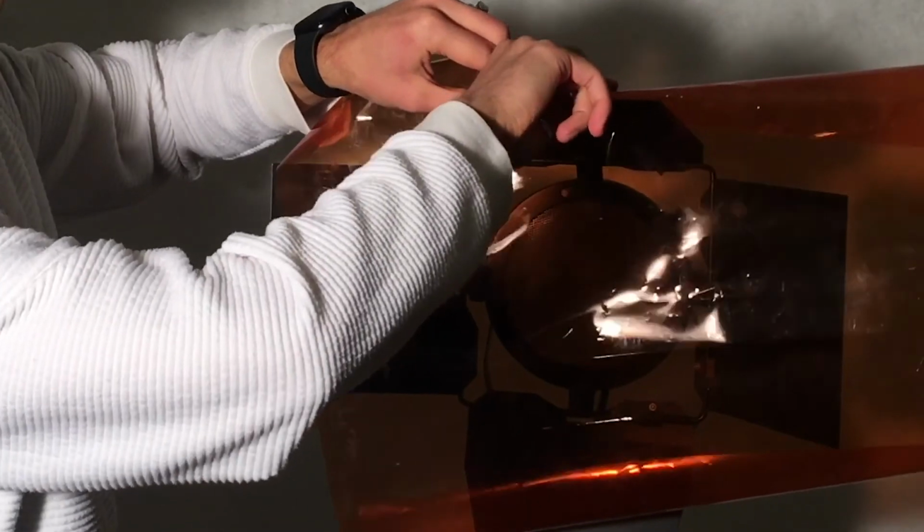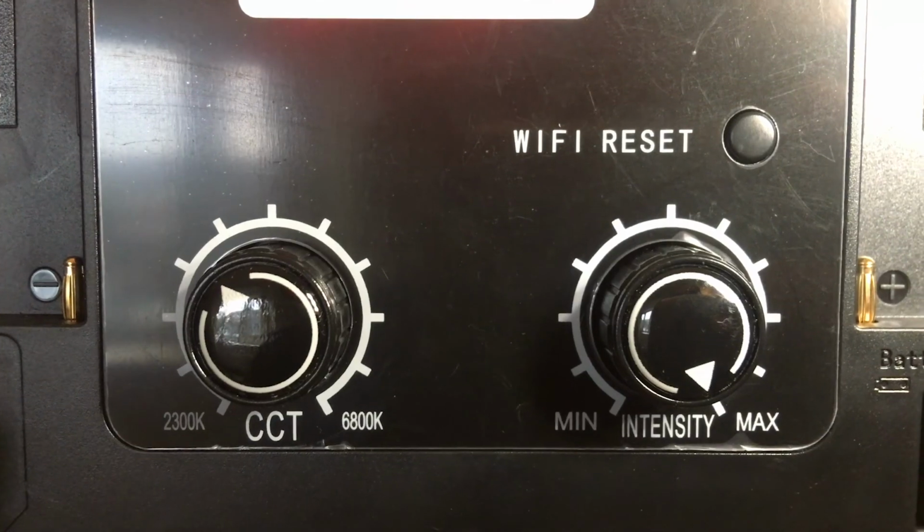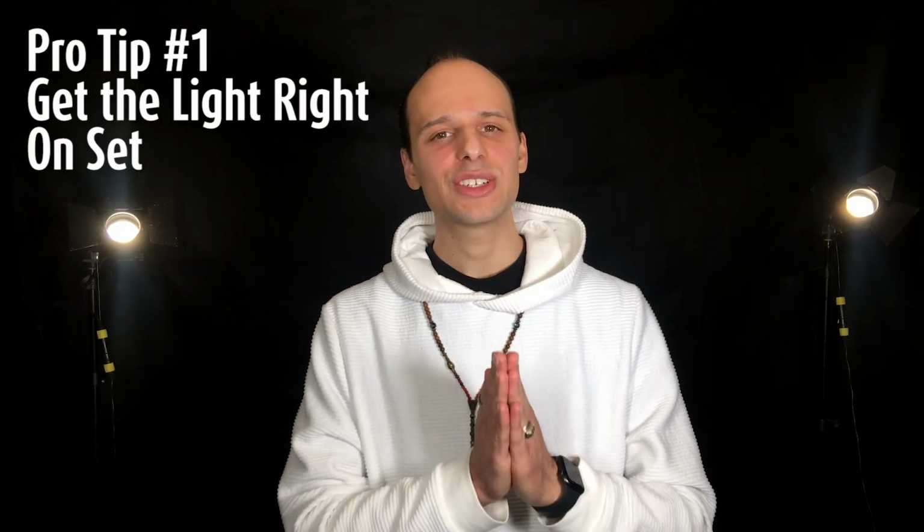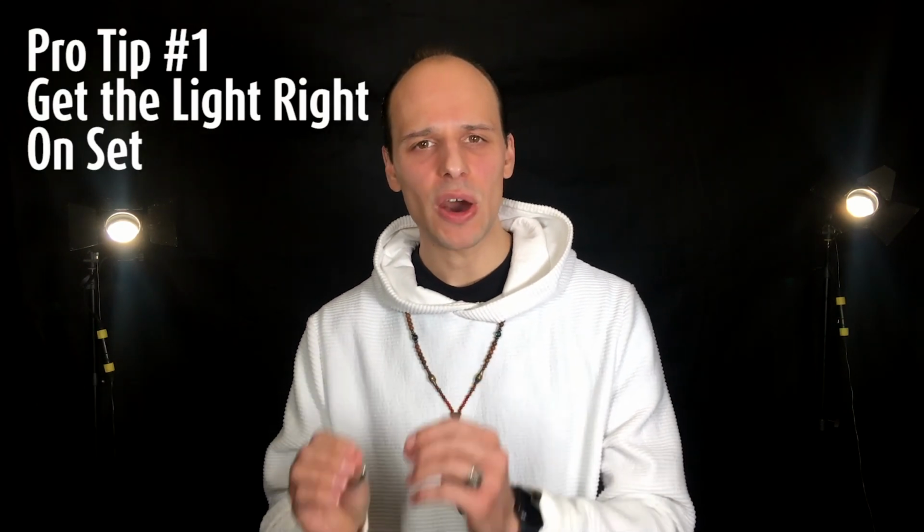It's worth mentioning that of course you can change the color temperature whilst you're filming. So with tungsten, for example, you can use filters. With LED, you can actively change the light output. What I will suggest as a pro tip is make sure that you get the light perfect whilst you're filming. Do not leave it for post. Don't skip over it. Make sure you have the time to do it.